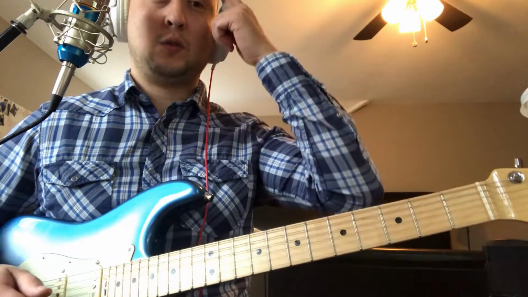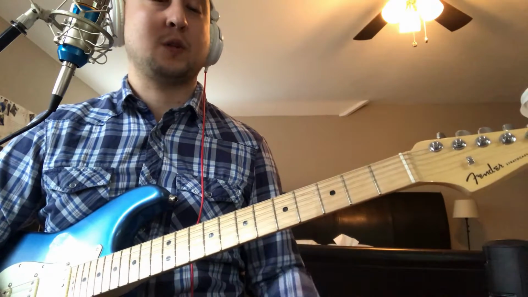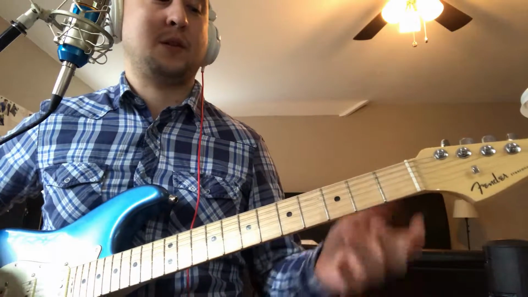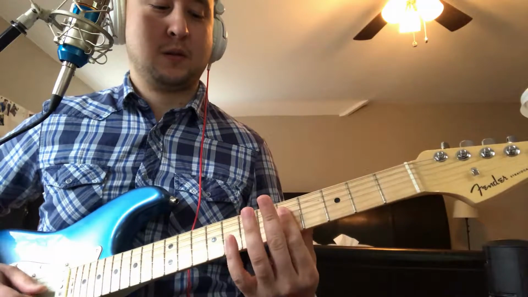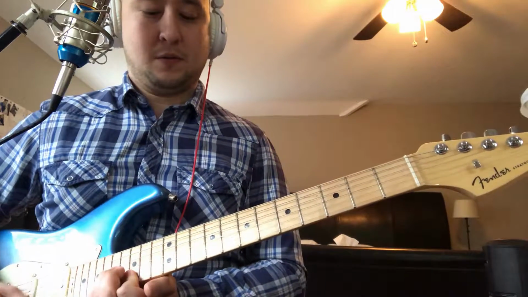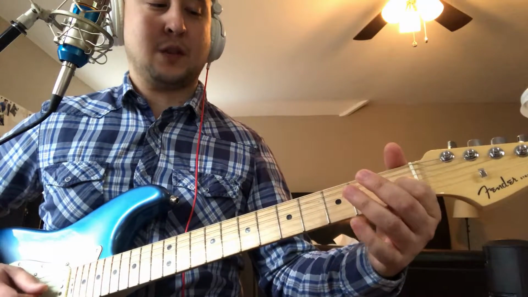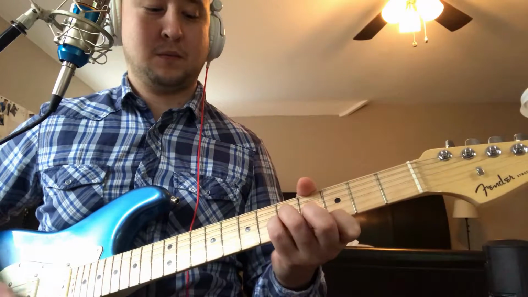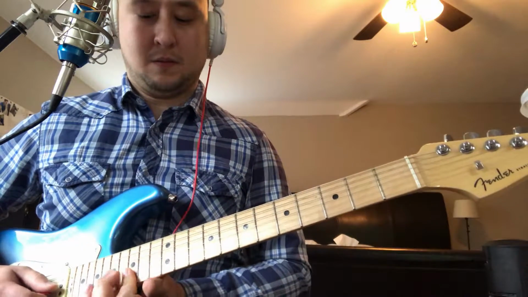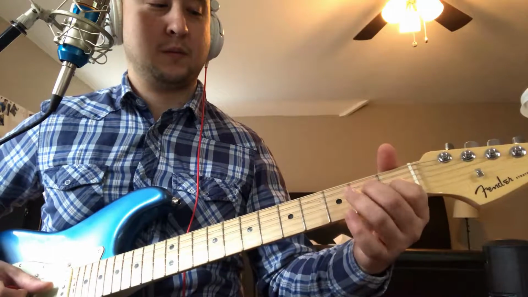So that gives you C major triads, which is what the C major chord is made up of, all over the place. So you can find them here, find them here, here, here. You can keep going. And that's just the top 3 strings. What about these 3? D, G, and B. So here.